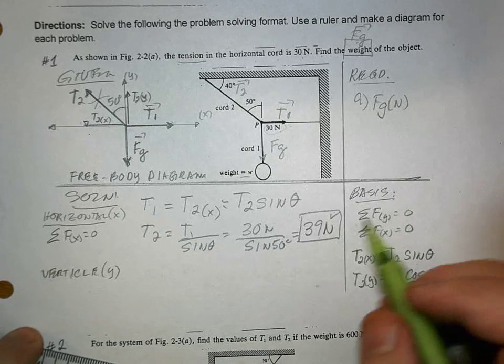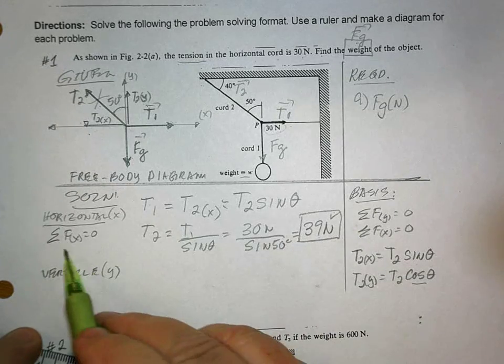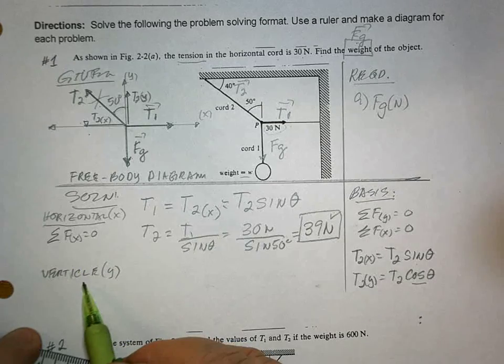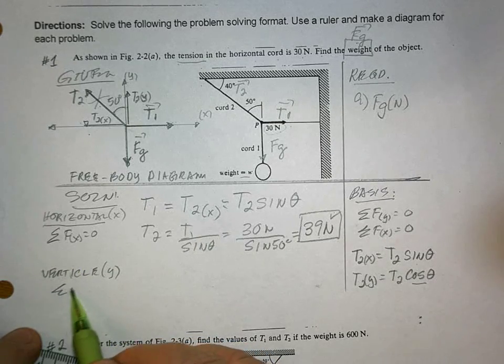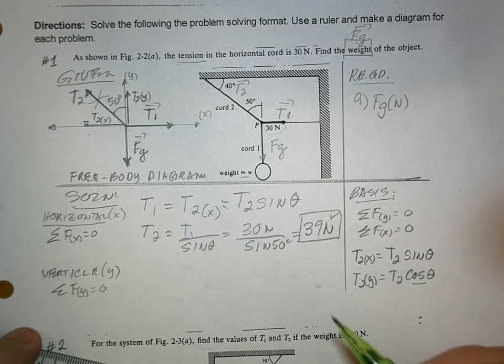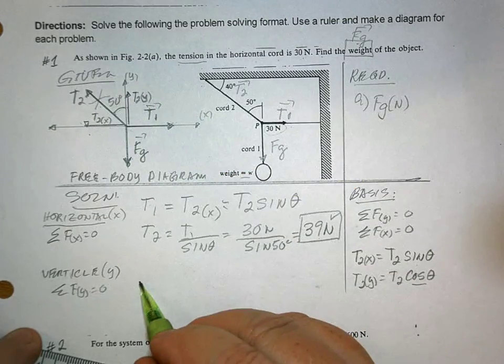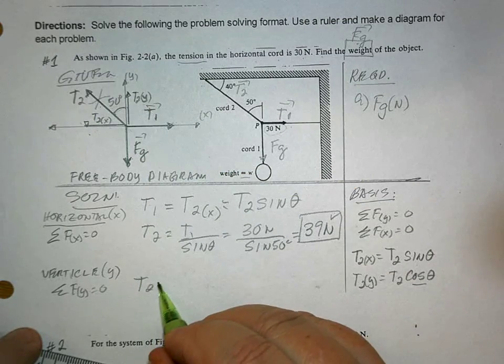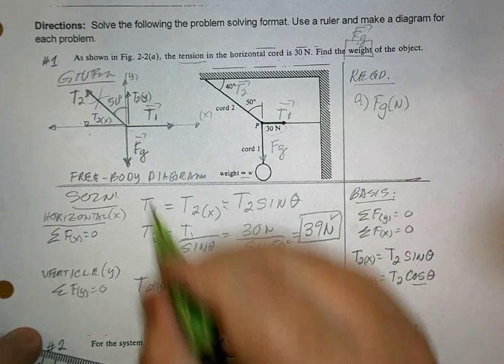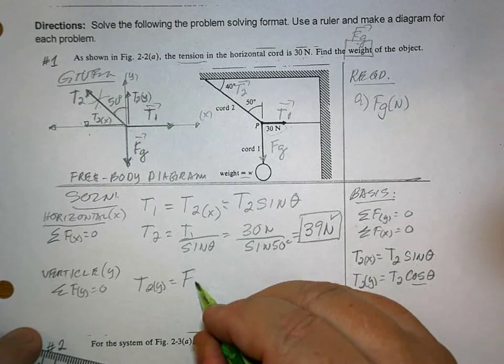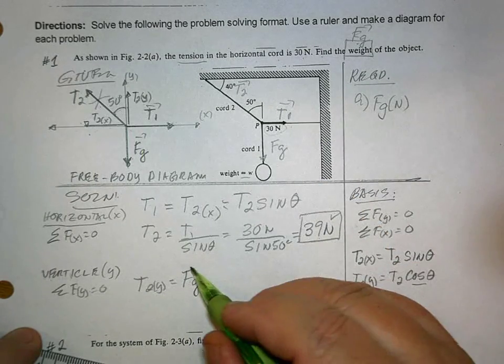All right, so that's one. And now we're going to do the vertical, which means the summation of forces along the y is equal to 0. And what does that mean? The one going up is T2y, which is equal to Fg, which is the weight, right?